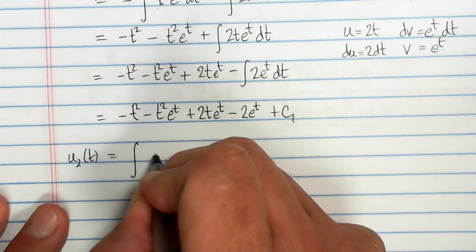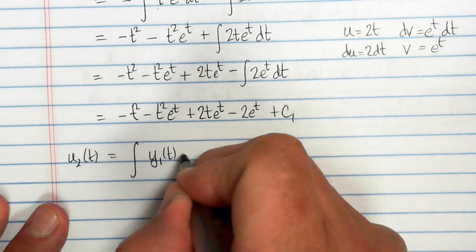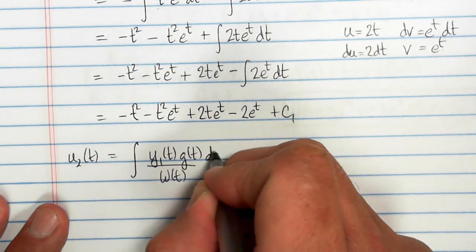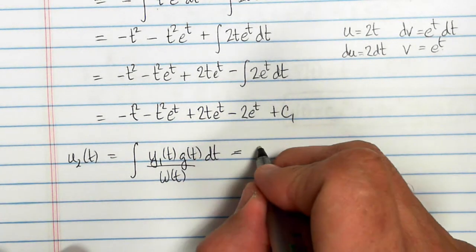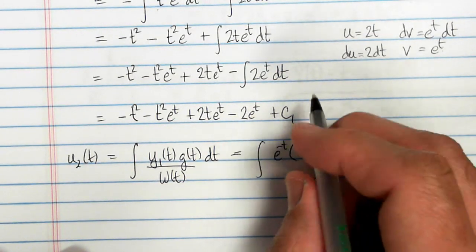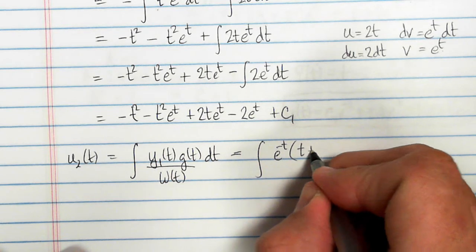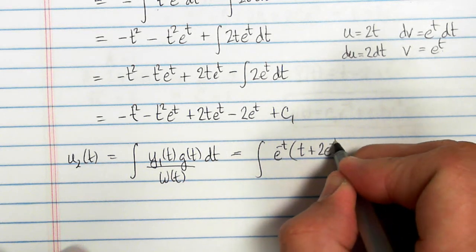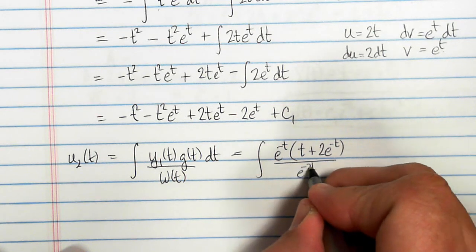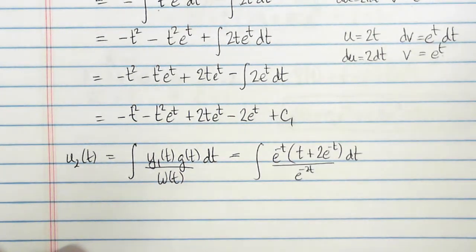is the integral of y1 of t, g of t, divided by w of t dt. So y1 was e to the minus t. g of t, again, was the right-hand side of the differential equation, divided by e to the minus 2t dt.